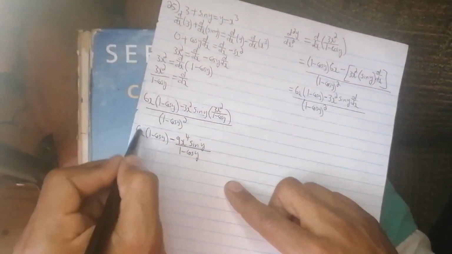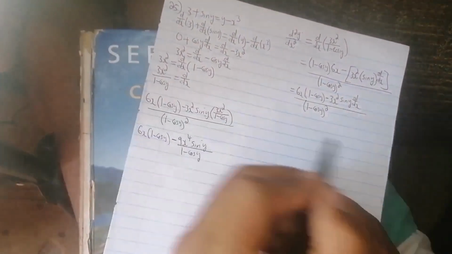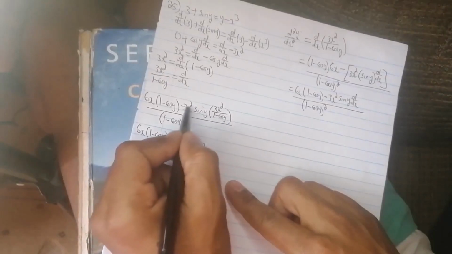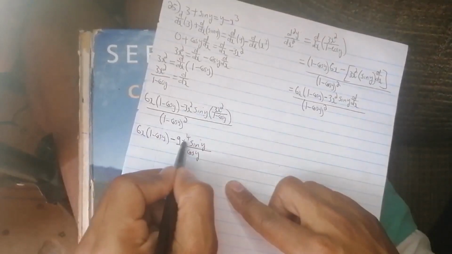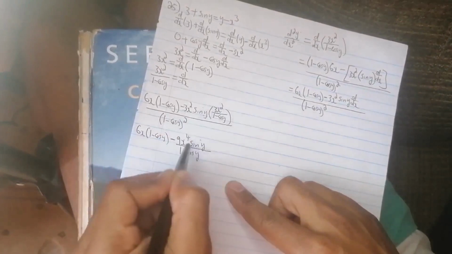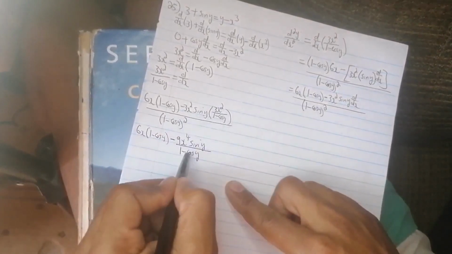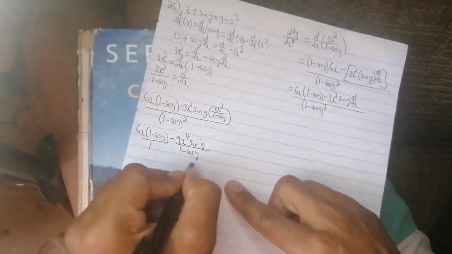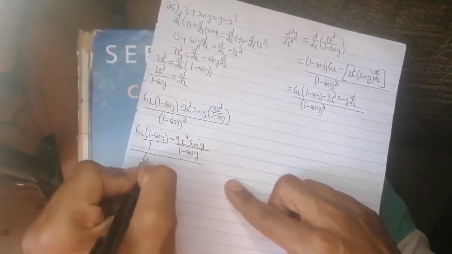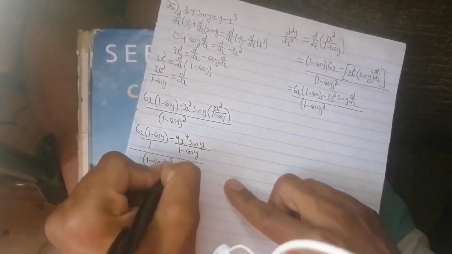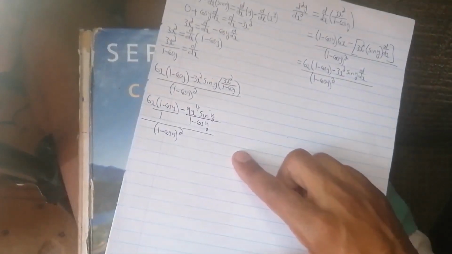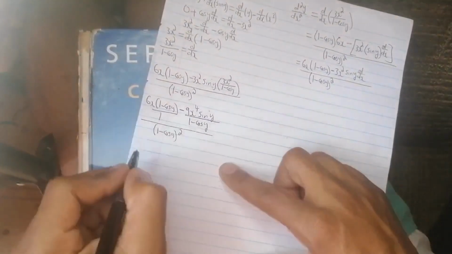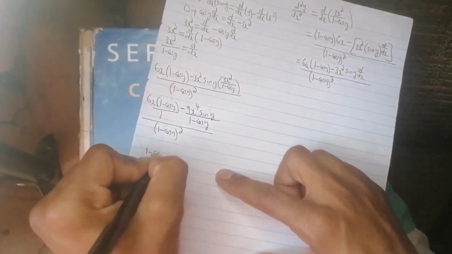You have this, there it is, minus. You are simplifying this. This times this is this, multiplied by that, divided by this. So this is over 1. And all this is being divided by (1 minus cos y) squared. You can take out an LCD on this one: 1 minus cos y.